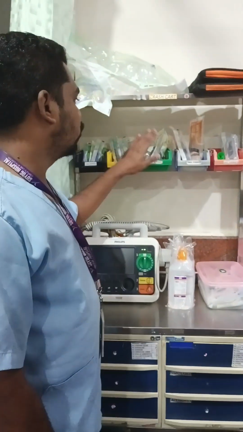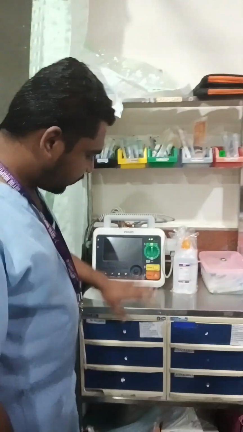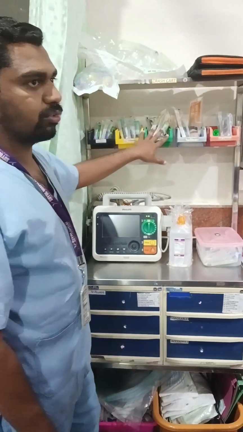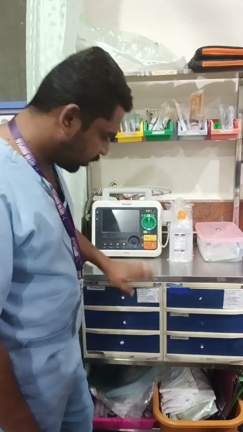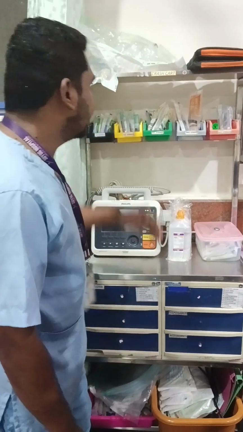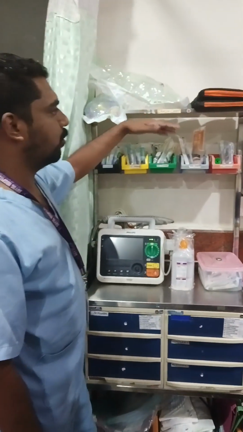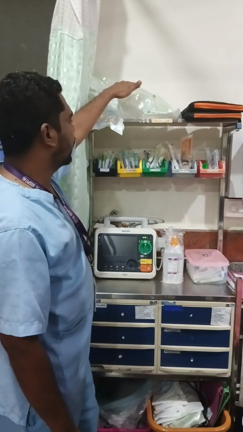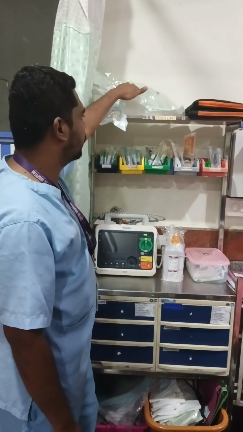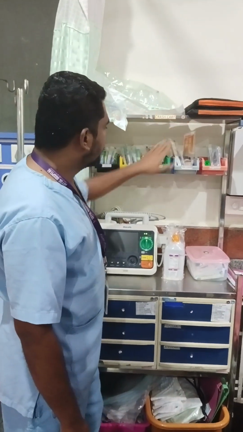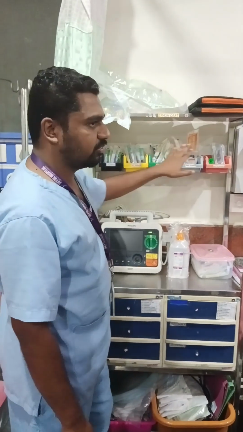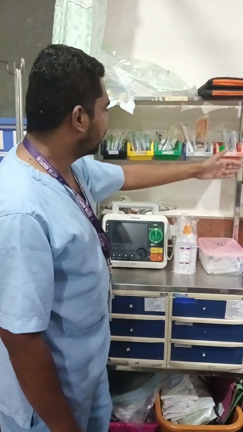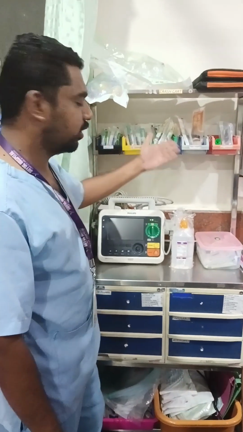So in our hospital, we have a crash cart with 6 compartments, an open tray, and 5 floors: 1, 2, 3, 4, 5. On each floor we keep the necessary requirements. On the top we keep the ambu bag with oxygen extension, and the laryngoscope. In the second compartment we have all types of syringes: 1 ml, 2 ml, 3 ml, 5 ml, and 10 ml syringes, used according to need.